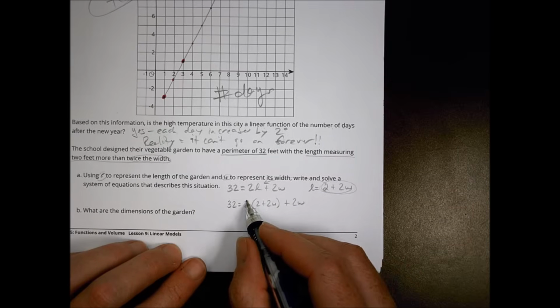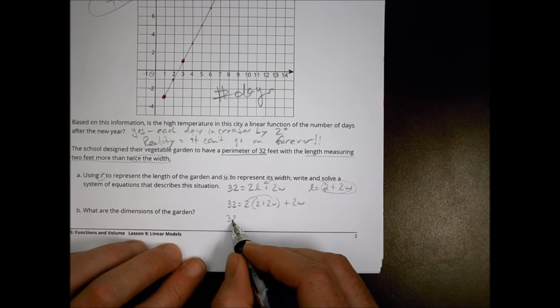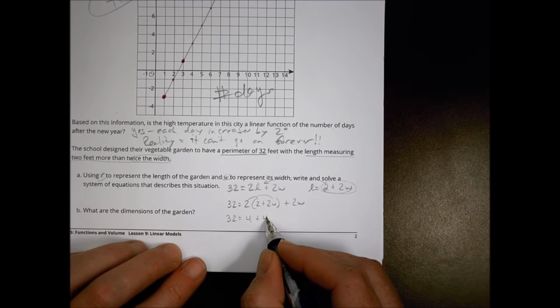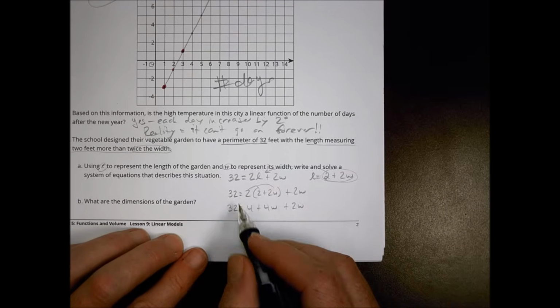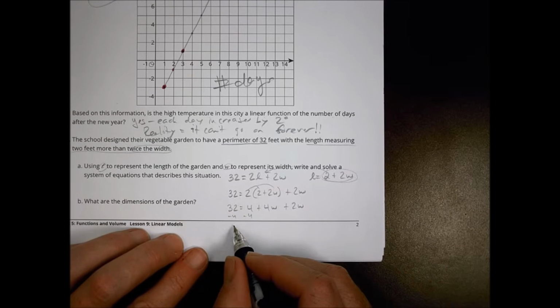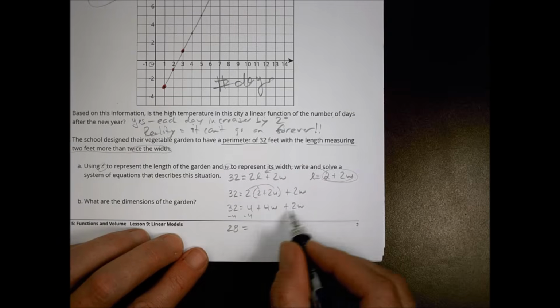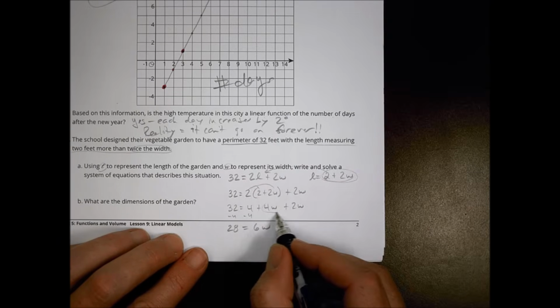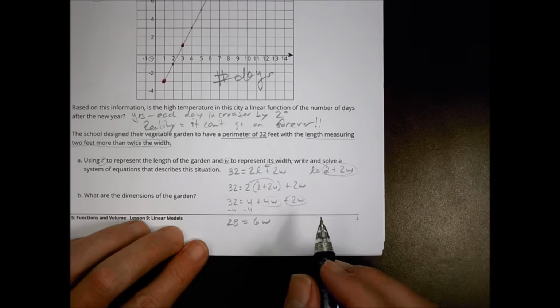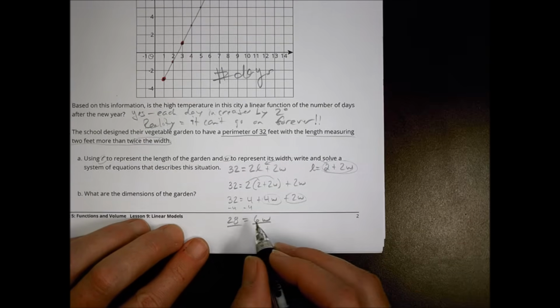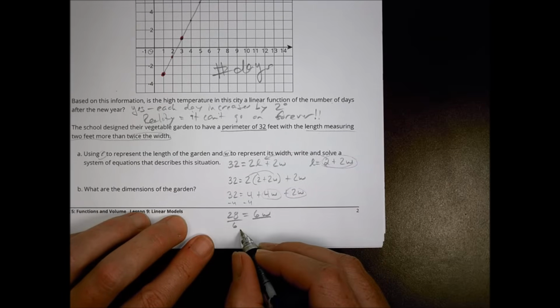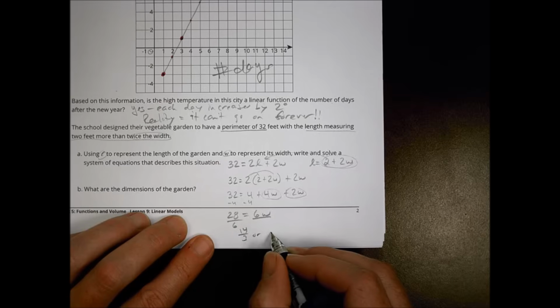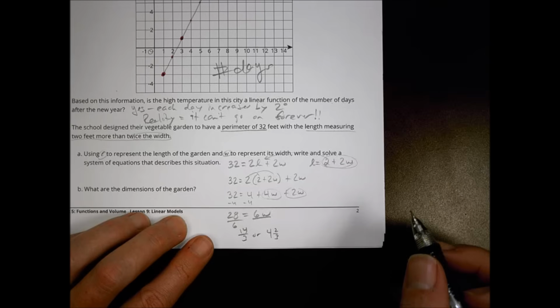Now we'll distribute and we'll say 32 equals 4W plus 4 plus 2W. We're going to combine some terms here. So let's subtract 4. So we have 28 on this side equals 6W. 4W plus 2W is 6W on that side. I want to get the W by itself, so I'll divide both sides by 6. And 28 divided by 6 is 14 over 3. Or I could also write that as 4 and 2/3. So my width is going to be 4 and 2/3.